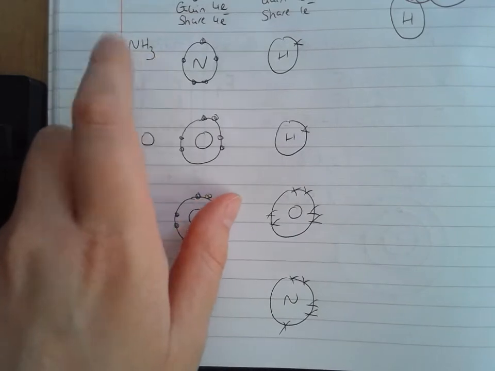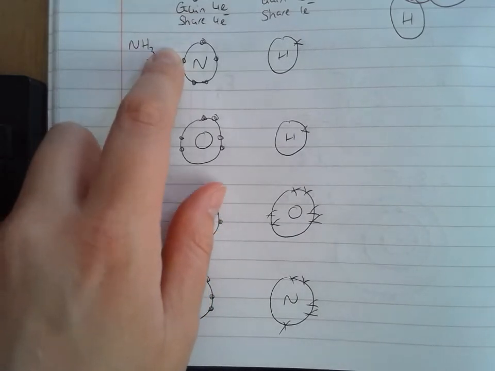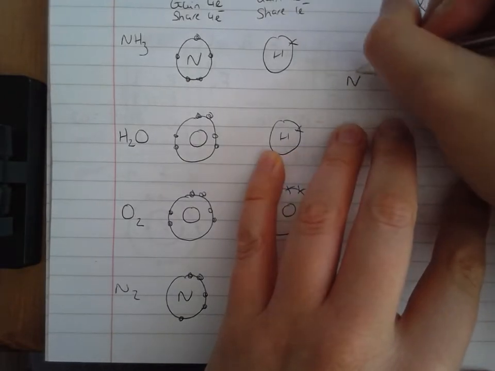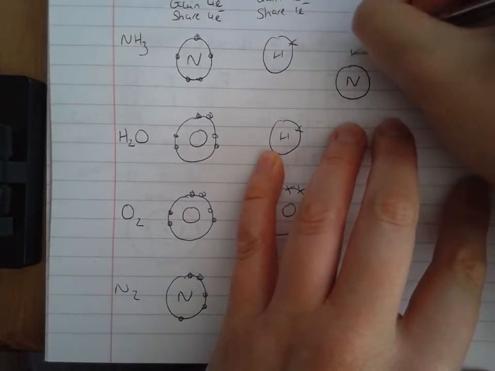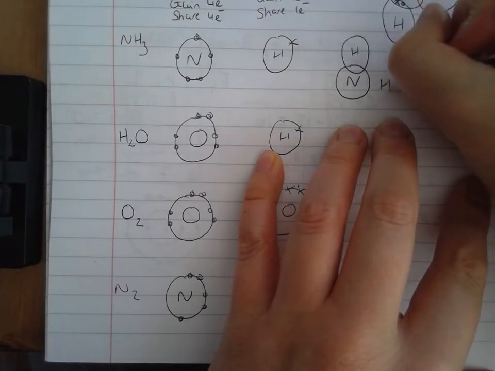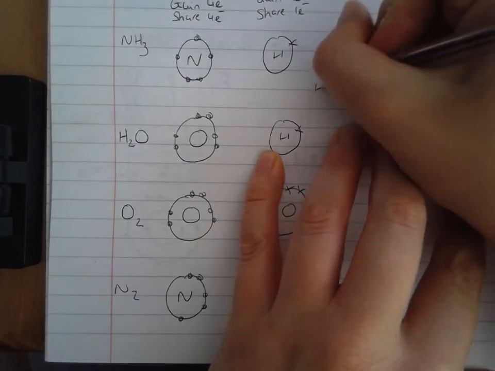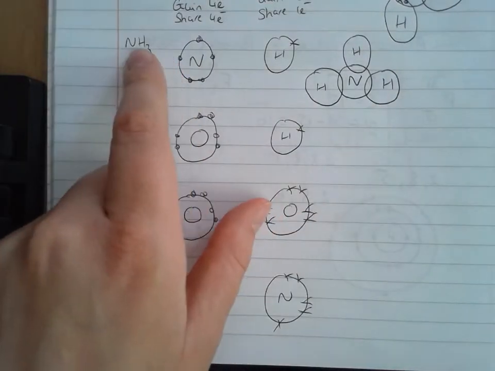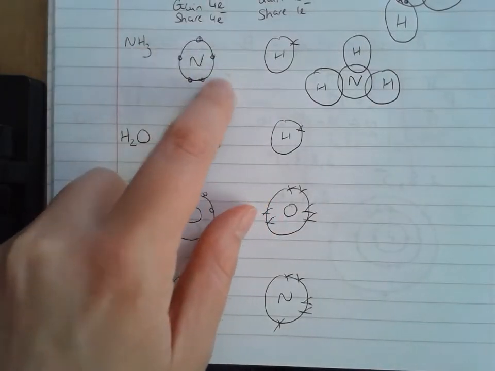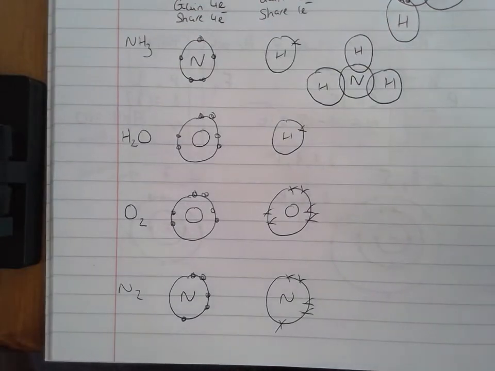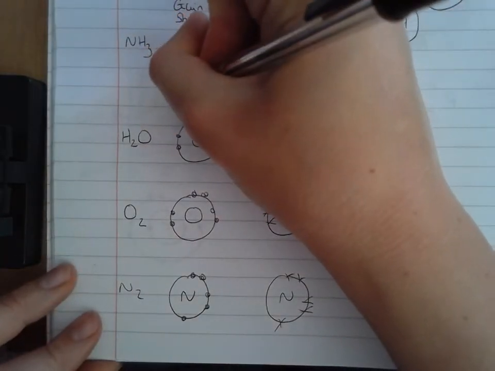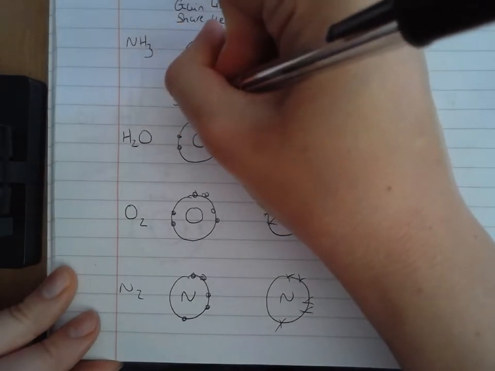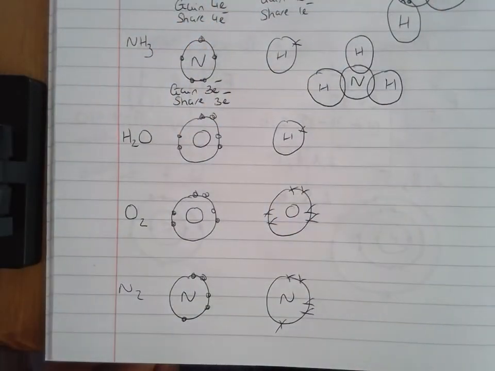So NH3, I've got 1 nitrogen and I've got 3 hydrogens. Again, nitrogen's by itself, so I'm going to put nitrogen in the middle. And I'm going to put the 3 hydrogens around nitrogen. I'm going to make sure that those hydrogen shells don't overlap with each other. Okay, so I've got 3 hydrogens around my nitrogen. Nitrogen's in group 5, so I've drawn 5 electrons in its outer shell. It's got 5, it wants 8. That means it will gain 3 electrons. And if it wants to gain 3, then it will share 3.